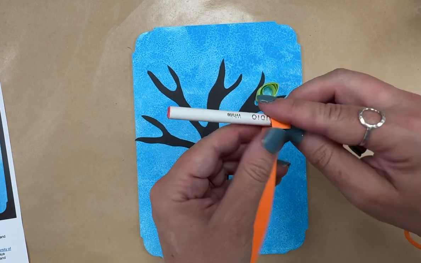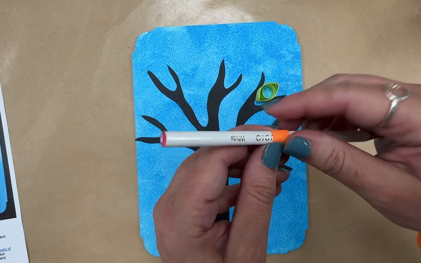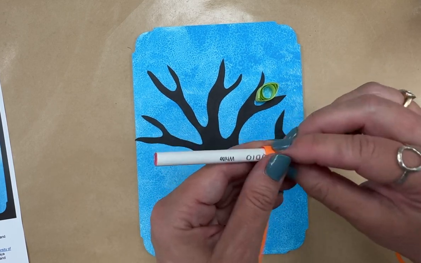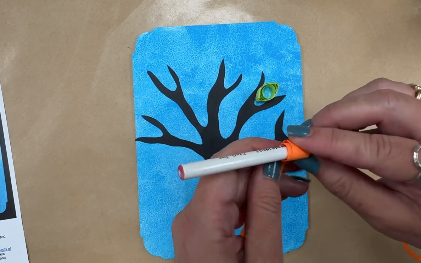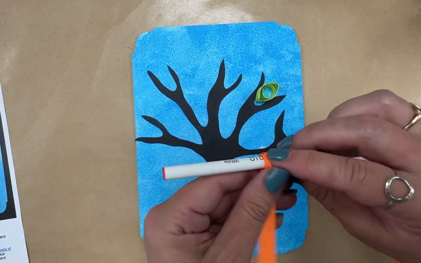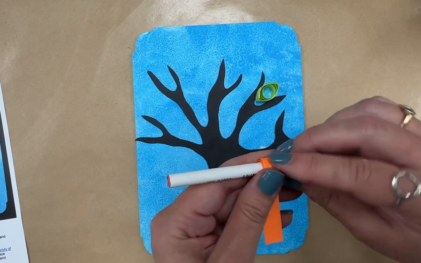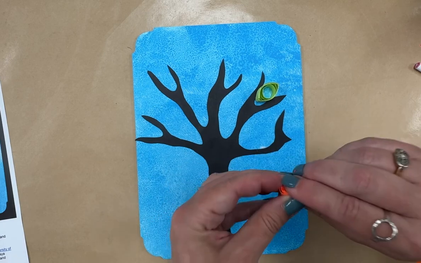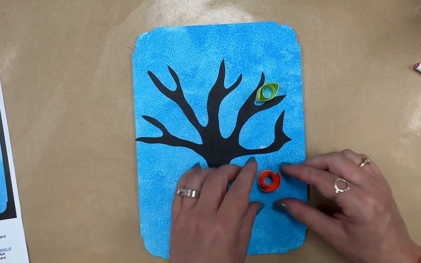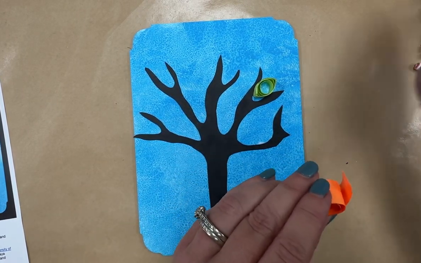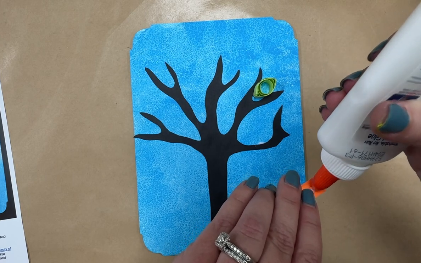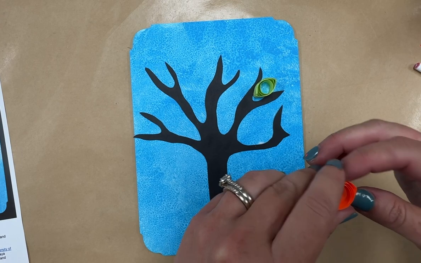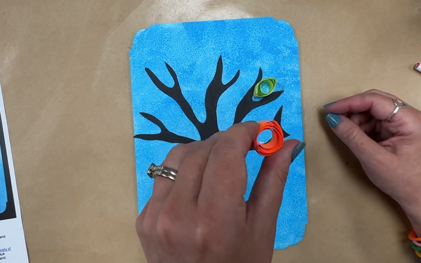Roll it up. If you mess up one of the little paper quillings, you can just do another one. It's okay. If you forget and do what I did, sometimes when things have lots of steps, we forget. Okay, now I've got my strip. I'm going to sit it down and let it loosen up. Then I'm going to put a dot of glue. Hold it there for a few seconds, kind of let it get stuck.